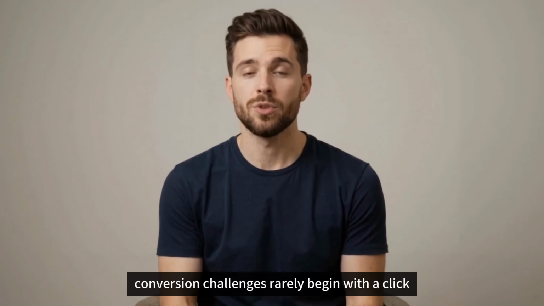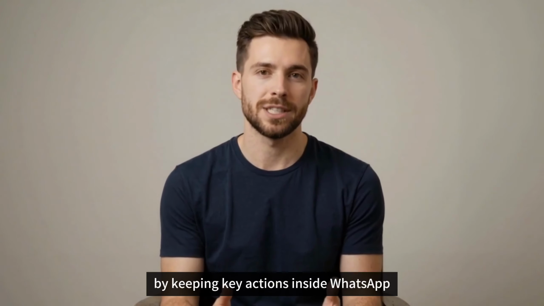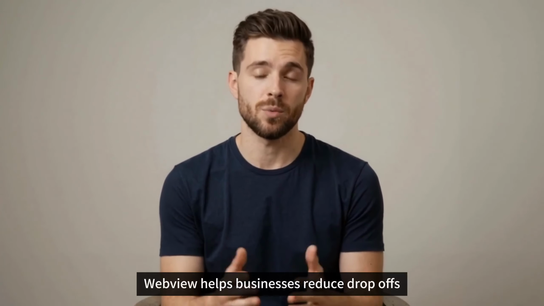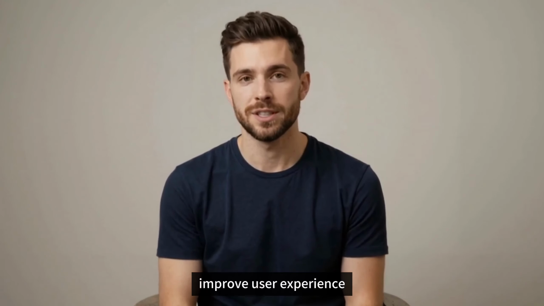Conversion challenges rarely begin with a click. They usually happen afterward. By keeping key actions inside WhatsApp, Webview helps businesses reduce drop-offs, improve user experience, and create more efficient conversion journeys.